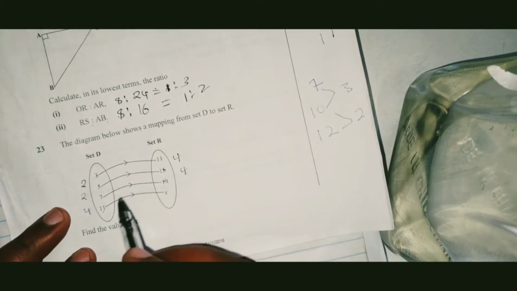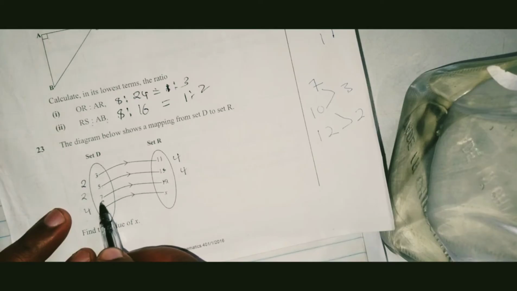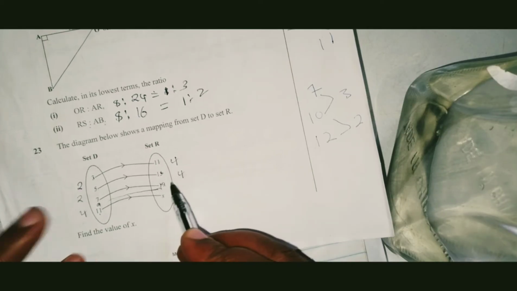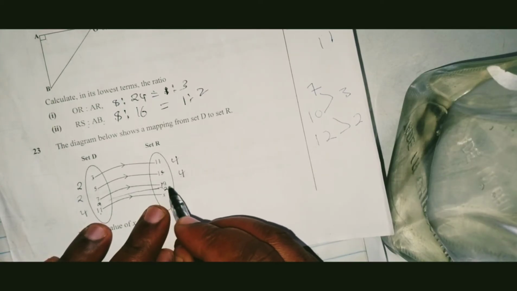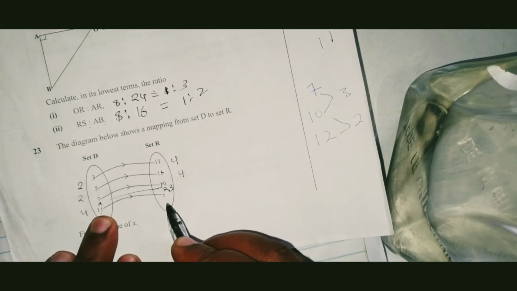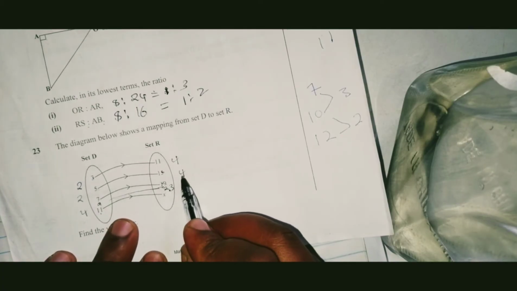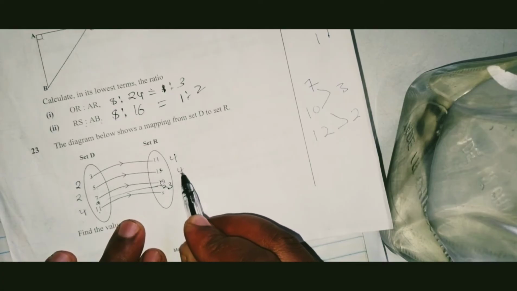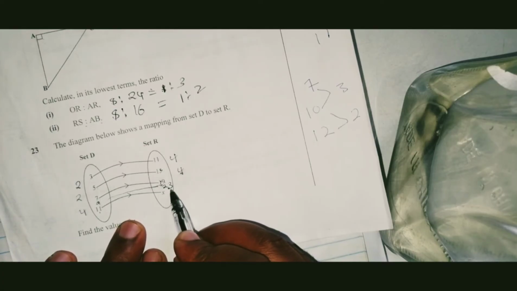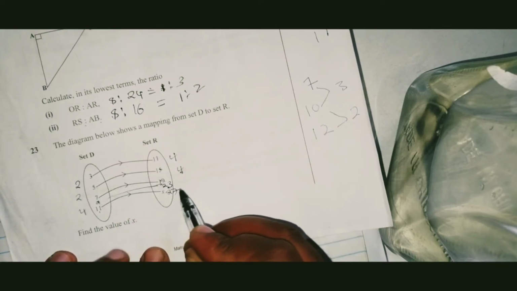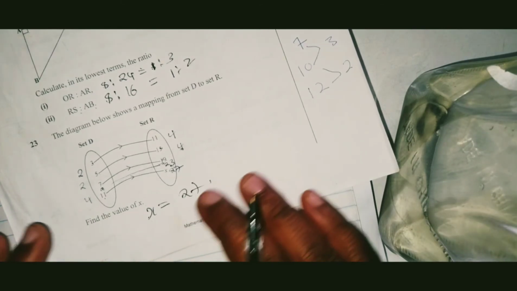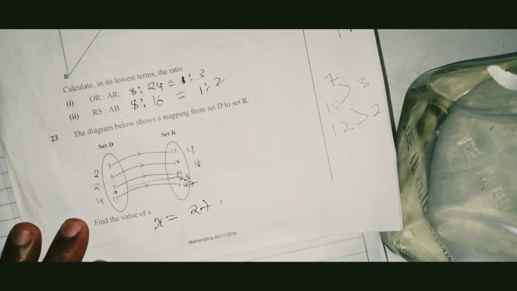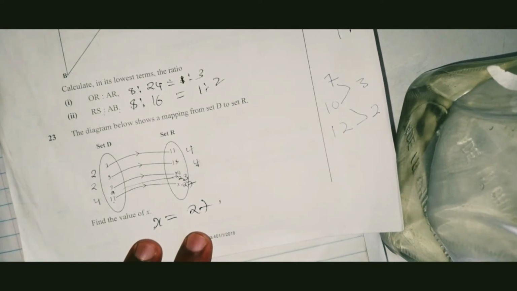Meaning that, before this one, we should have put a number here, 9. So we are going to say 9. What is 19 plus 9? We are going to get 23. Then 19 plus 4 gives you 23. Then 23 plus 4, so X here should be 27. So X is equal to 27. You can use any other approach, but X is 27.